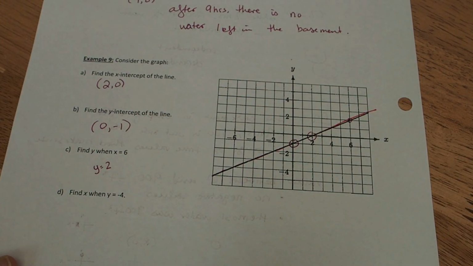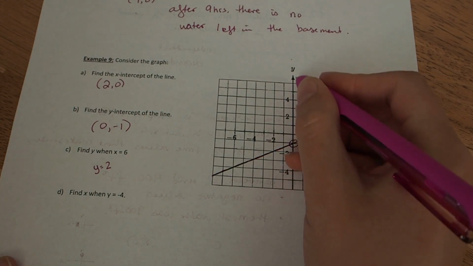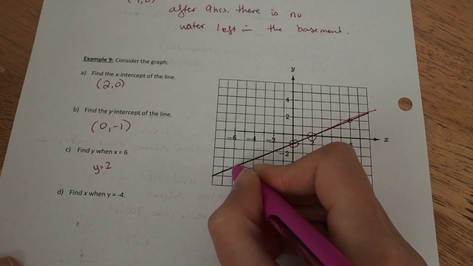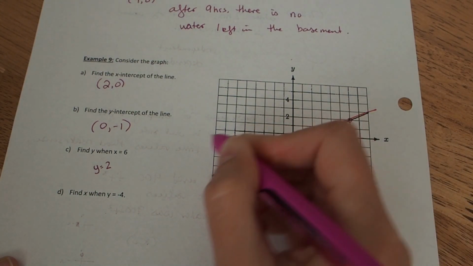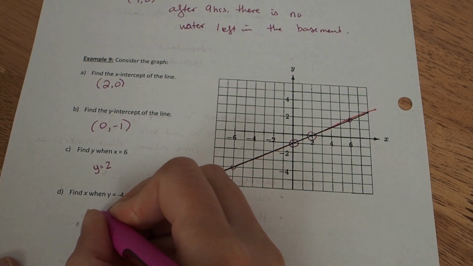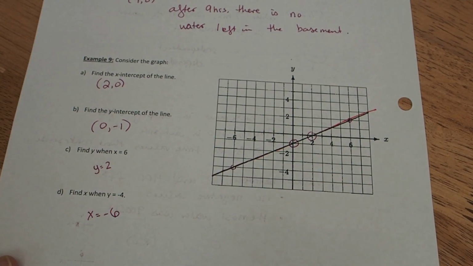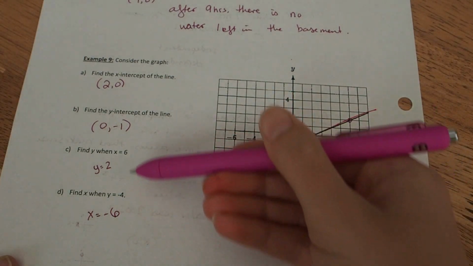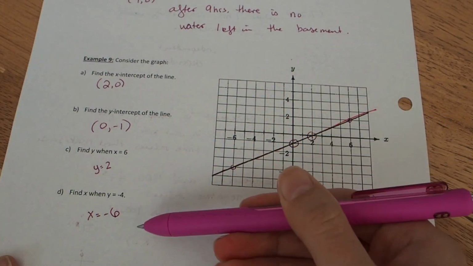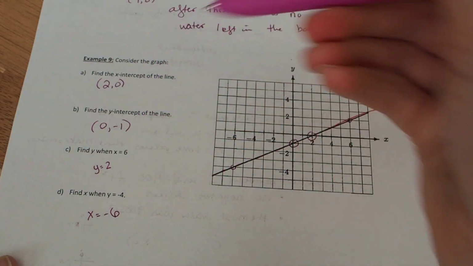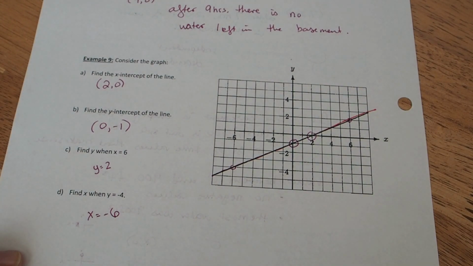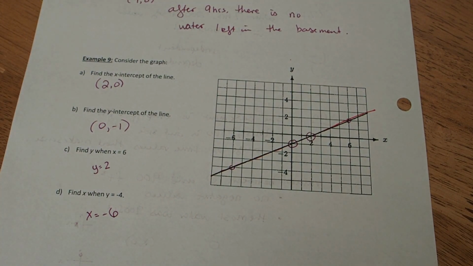And find x when y is -4. So -4 on y, trace it over to your graph. It looks like it has an x value of -6. So just about reading the graph, these two things, C and D, are something we've done from previous knowledge, but the new topics for this question are the intercepts. Okay, on to the next page.